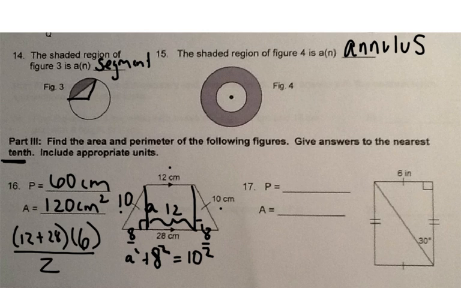All right, number 17. We know the bottom is the same as the top, 6 inches on the top, 6 inches on the bottom. But we're going to need the measurement for the left and the right side of this rectangle in order to find both the perimeter and the area.